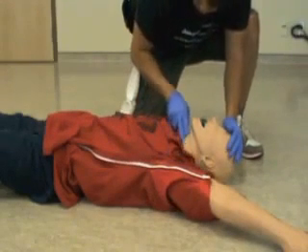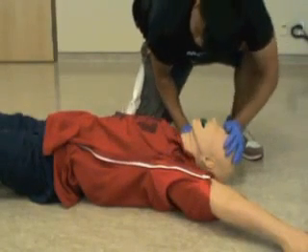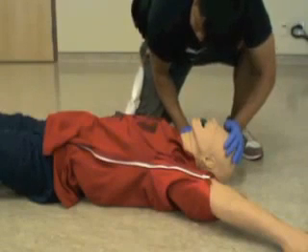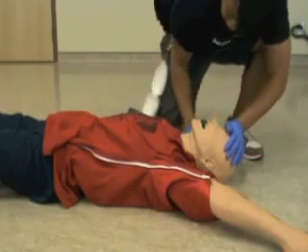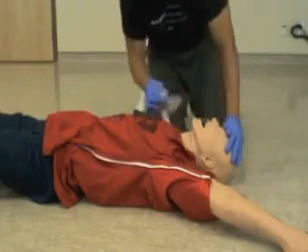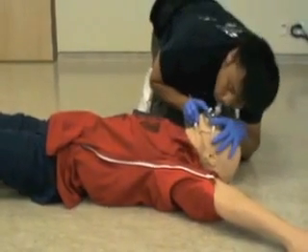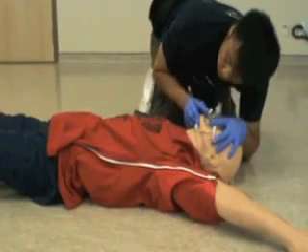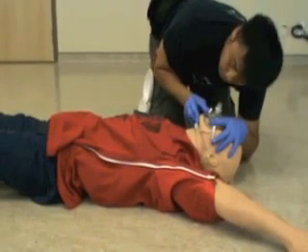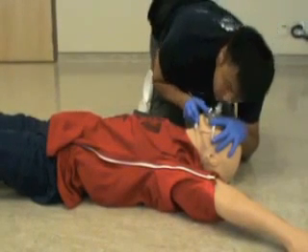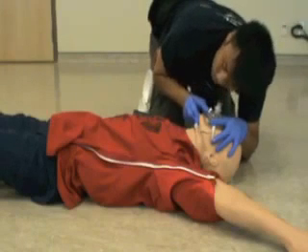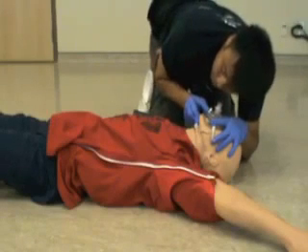Checking circulation for no longer than 10 seconds. I do feel a pulse. Victim is not breathing, so I'm going to continue with rescue breathing. 1 breath every 5 seconds, and recheck pulse every 2 minutes.